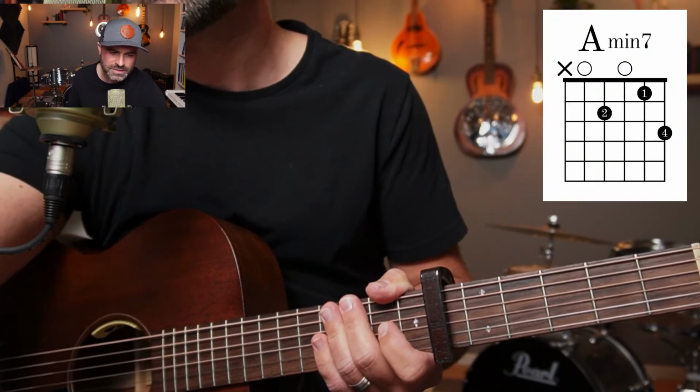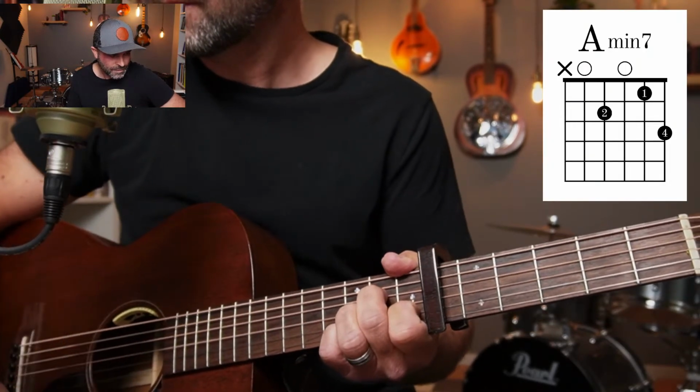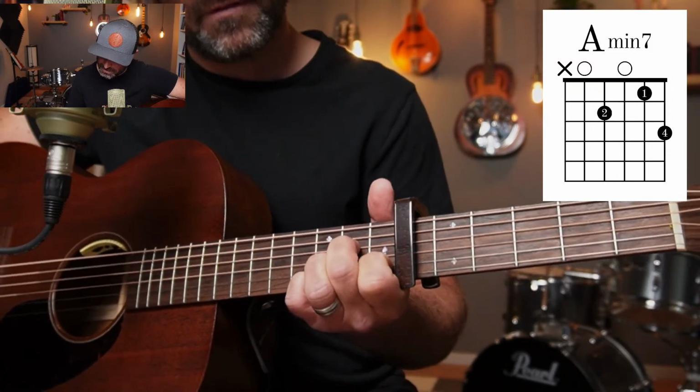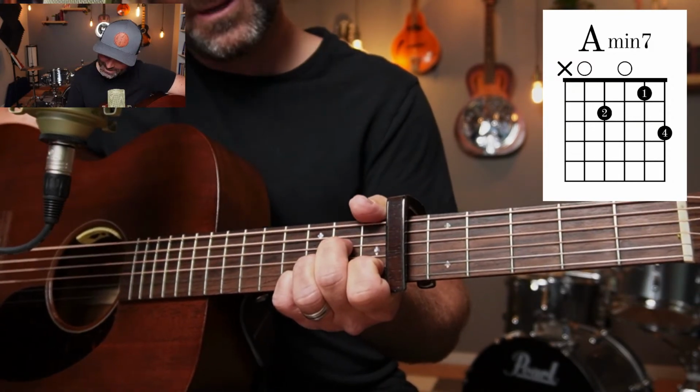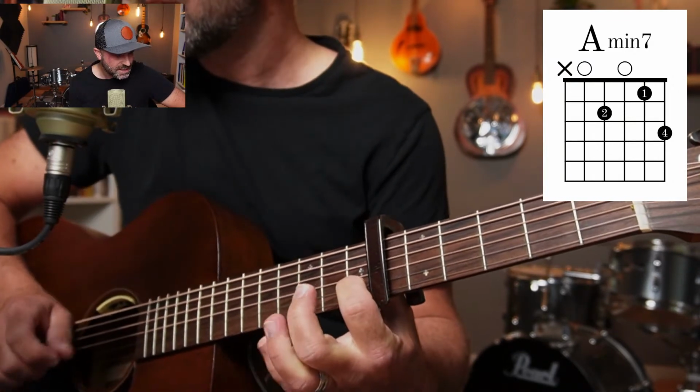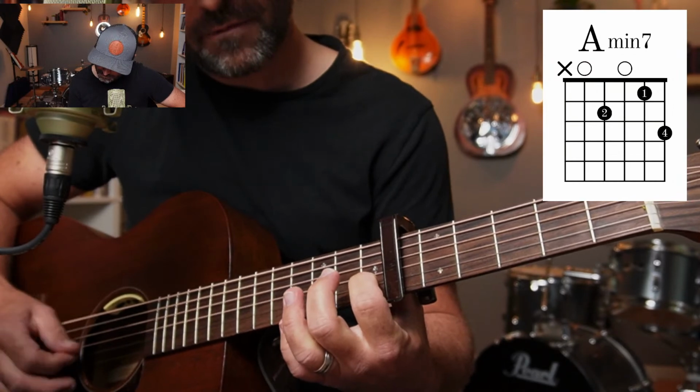You're going to need an A minor 7. And so it's going to look like this. And so I've got fat fingers here, so I'm always covering up the frets. But here you go. You can see that chord diagram there. You're basically using your B string. You're hitting the first fret.